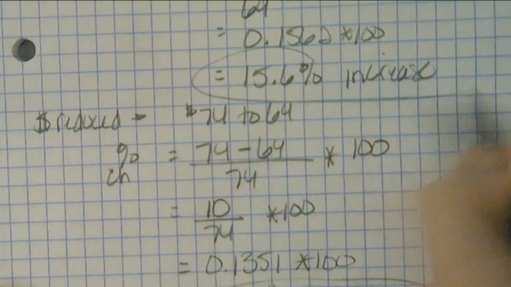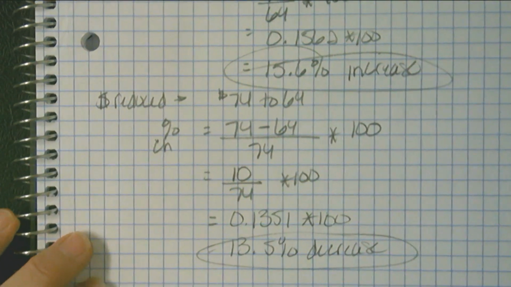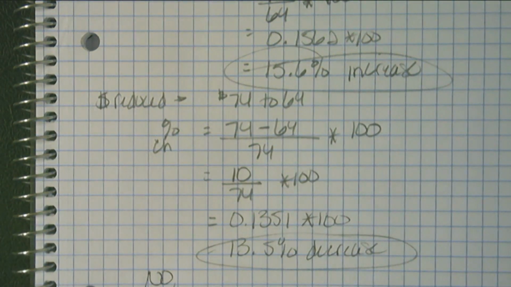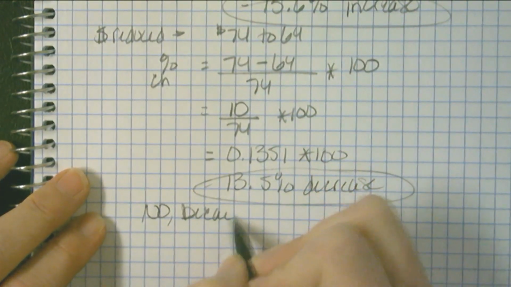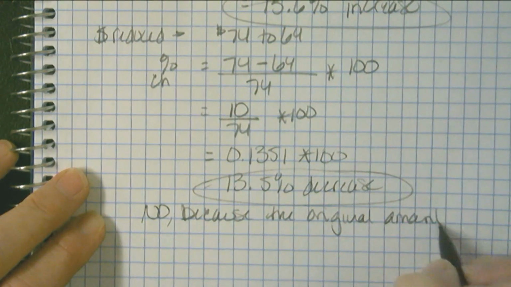So here are my percentages that I'm comparing. Obviously, our percent of increase is not the same as our percent of decrease. Why? Why are they not the same? We increased by the same amount. Sam, why are they different? Yeah, the original was different for both of them. I'm going to say no because the original amount was different. The original amounts are different.